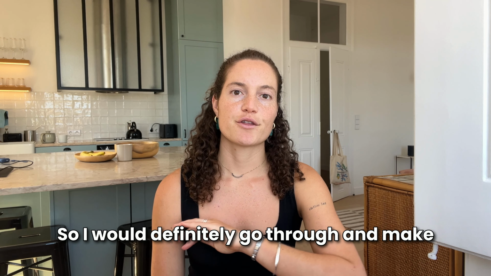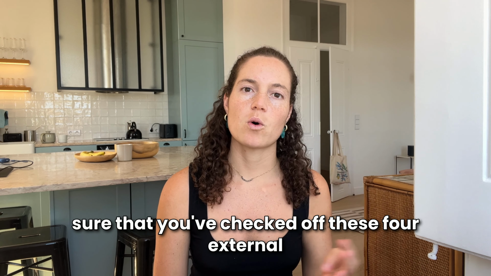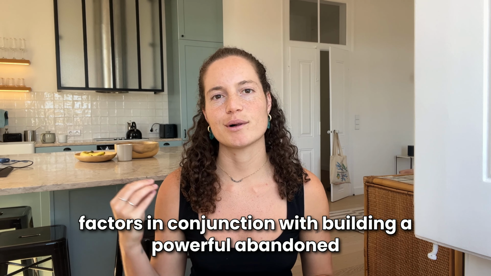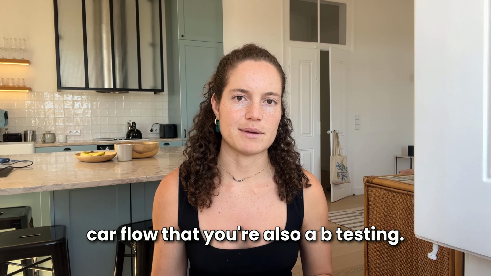So I would definitely go through and make sure that you've checked off these 4 external factors in conjunction with building a powerful abandoned cart flow that you're also A/B testing.